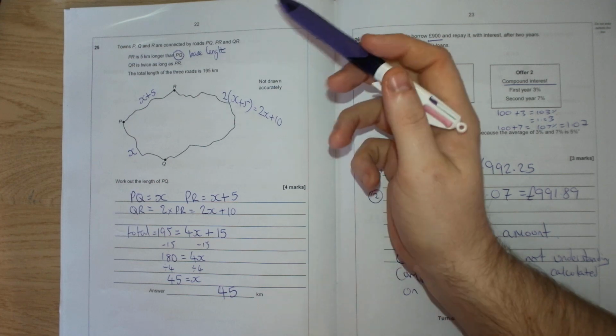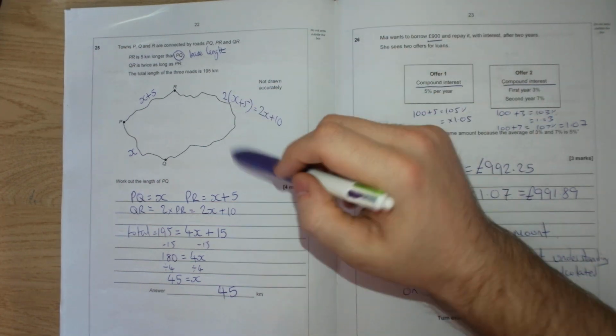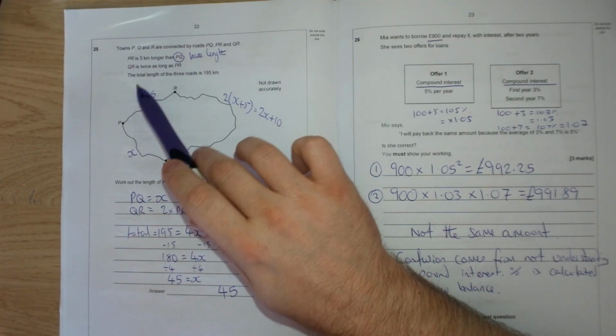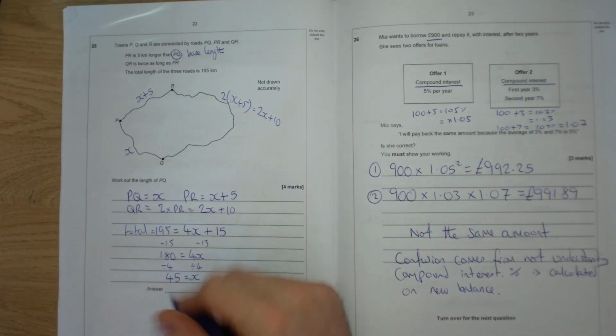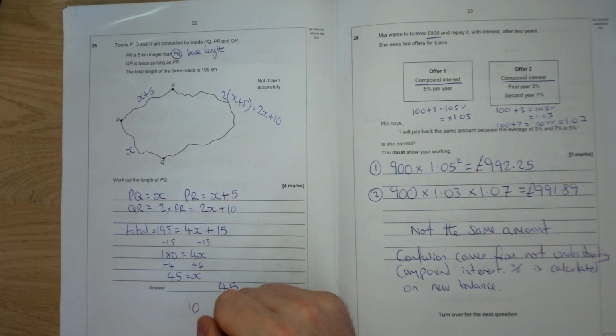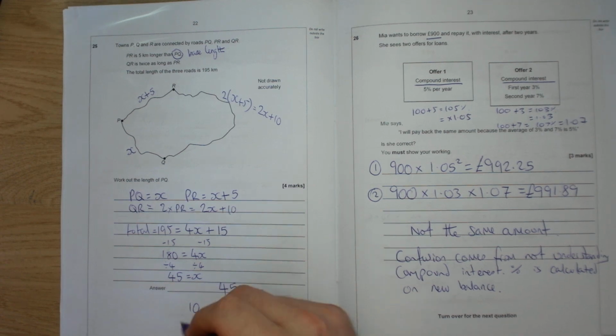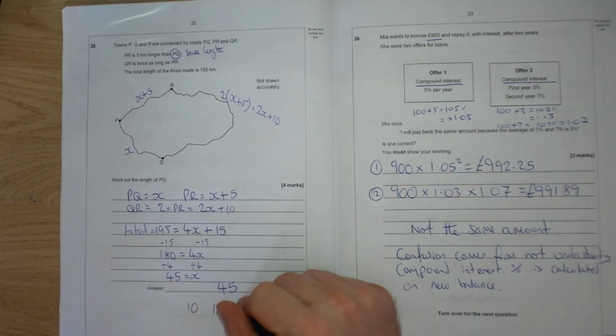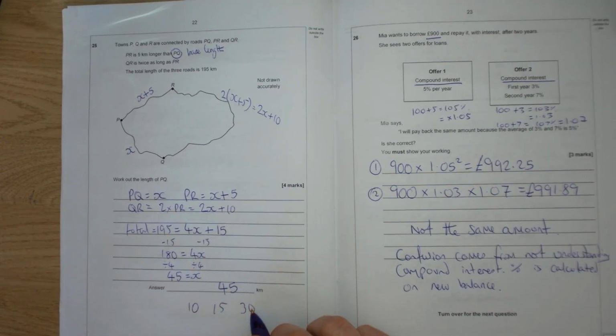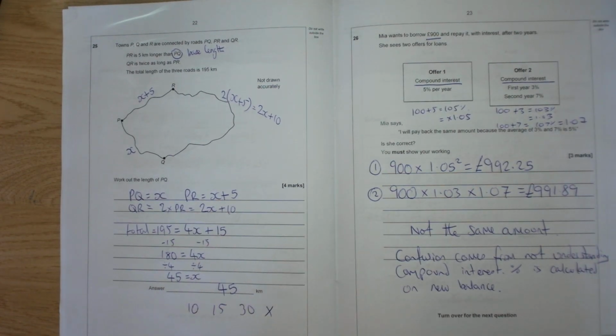There are different ways. You could have just done trial and error, etc. So just called that a length, and then done that length 10 longer. So just trial and error. So we'd said our first one was 10, then our other one would be 15, and then the other one, which is twice as long, would be 30. 10 plus 15 plus 30 does not give you 195, so it wouldn't work. So you could have just done it trial and error.